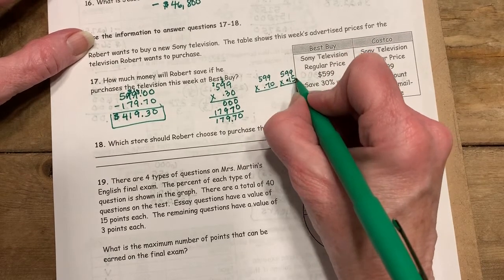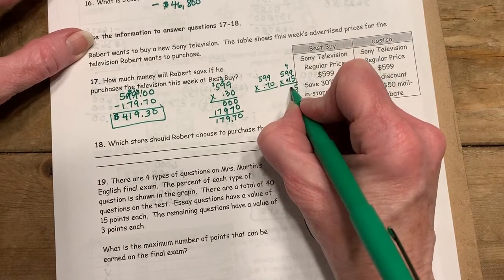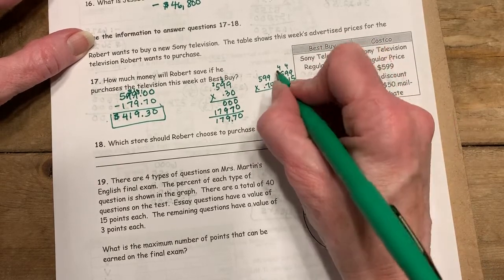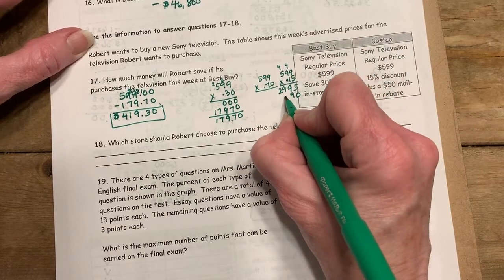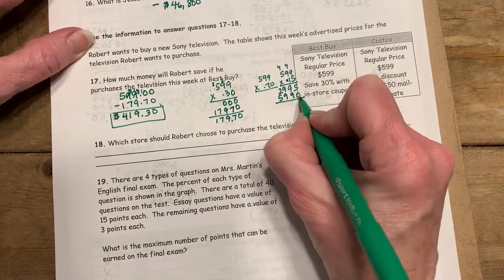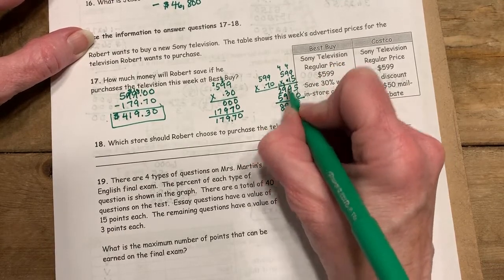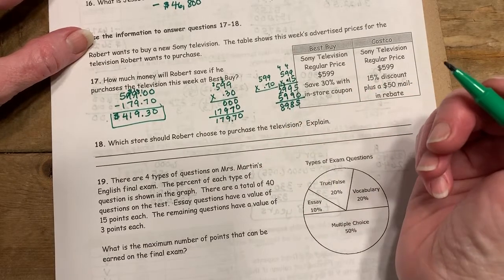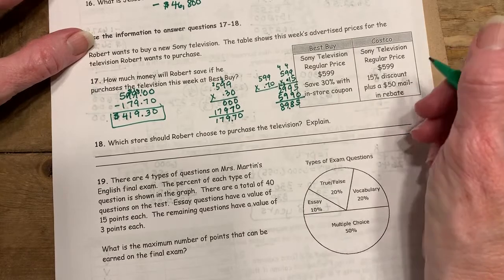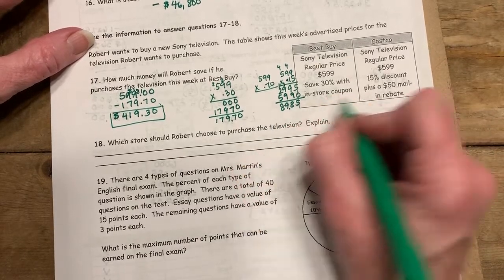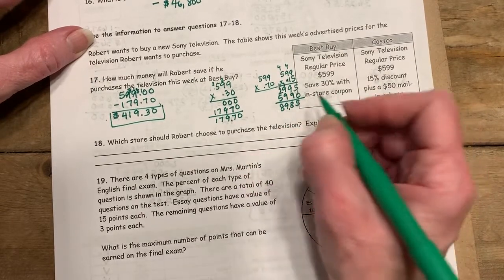9 times 5 is 45. 9 times 5 is 45, plus 4 is 49. 5 times 5 is 25, plus 4 is 29. Start with a 0. 1 times 9, 1 times 9, 1 times 5. That would be 5, 18, 19, 8, 2 decimal places. So at Costco, you're going to save $89.85, but you also get a $50 mail-in rebate, so it's like you're going to get $50 back in the mail after you mail it in. It's kind of like a coupon.